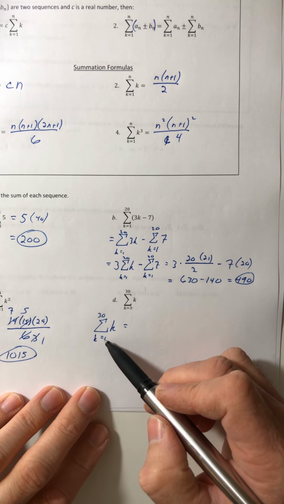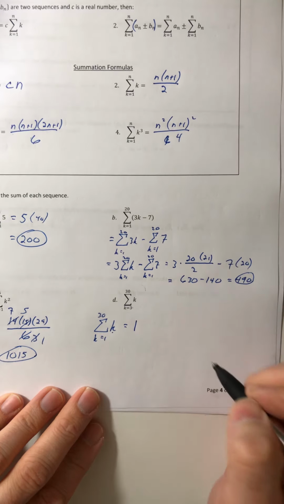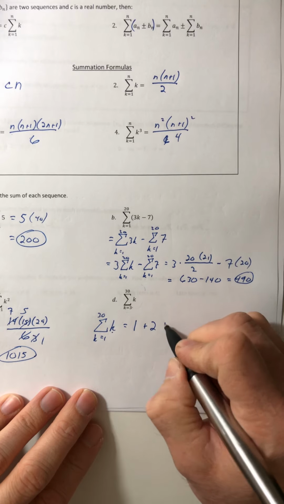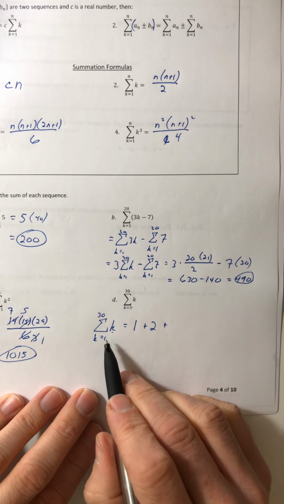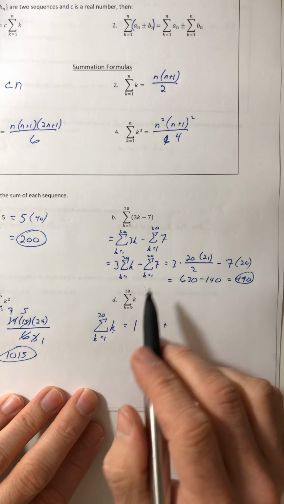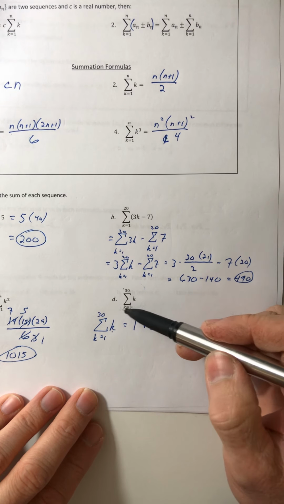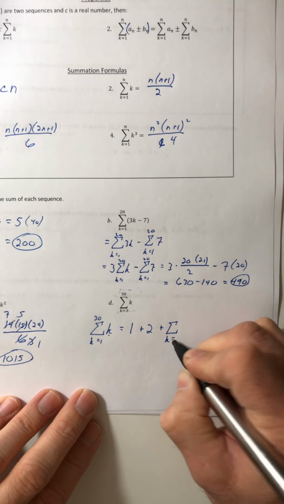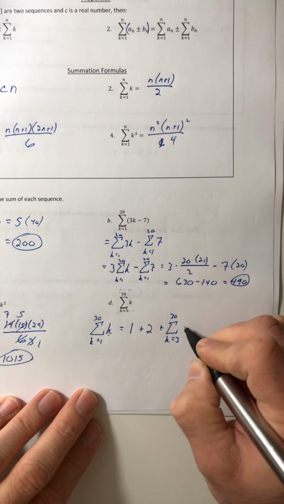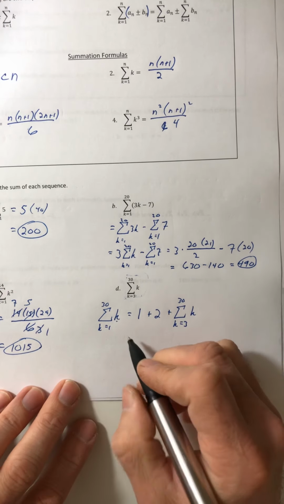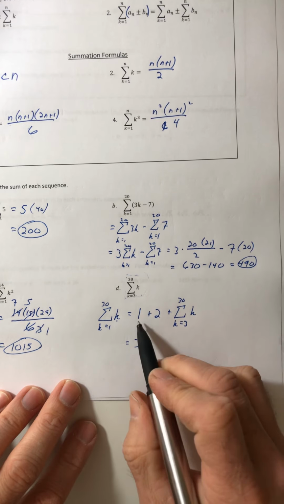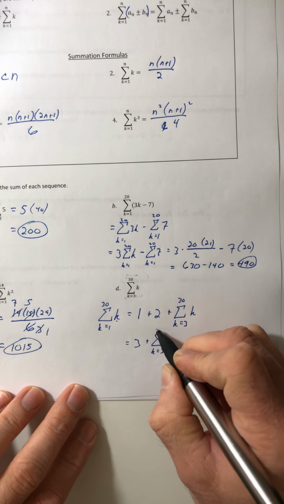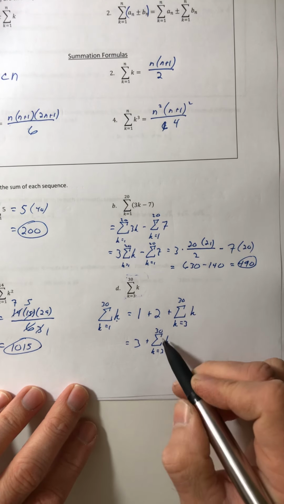So I need to plug in k equals 1, and then I'm going to plug in k equals 2. And now I would have to plug in k equals 3, and then 4, 5, 6, 7, 8, 9, 10, 11, all the way up to 30. Well, that's what this sum represents. So I have left to plug in from 3 to 30 for k. So the right side is just 3. I don't know what this sum is, so I'm going to leave it alone.